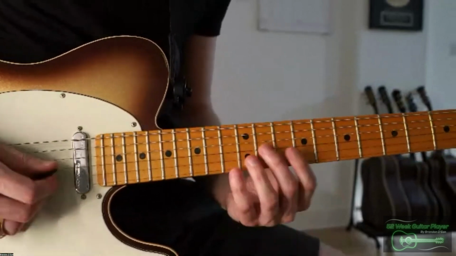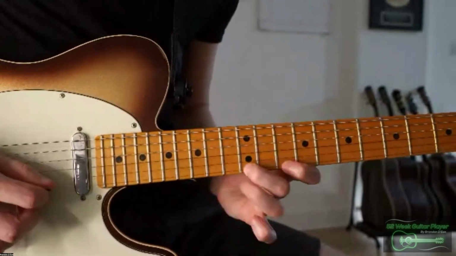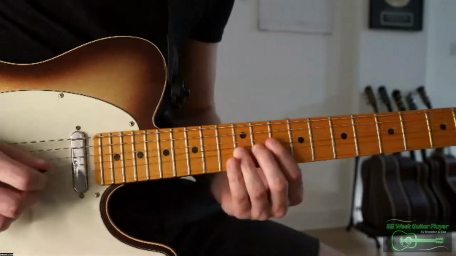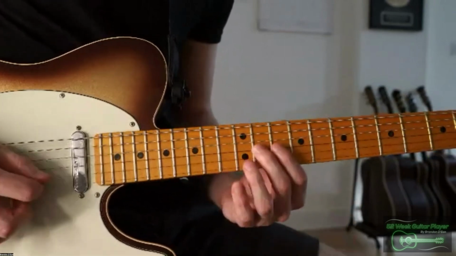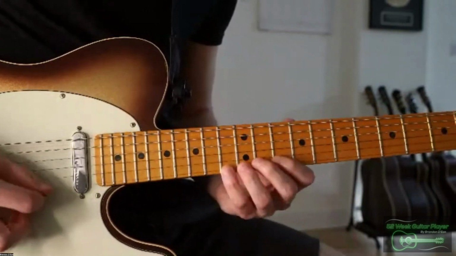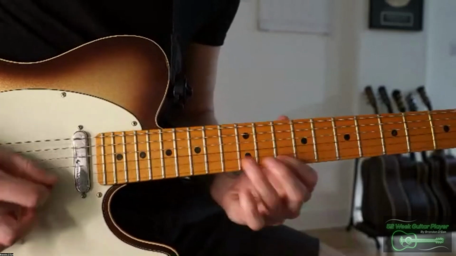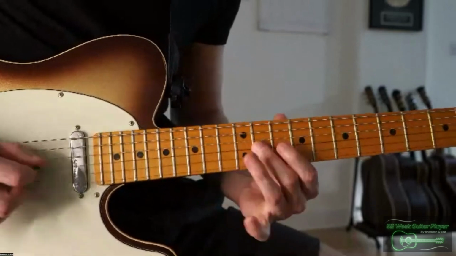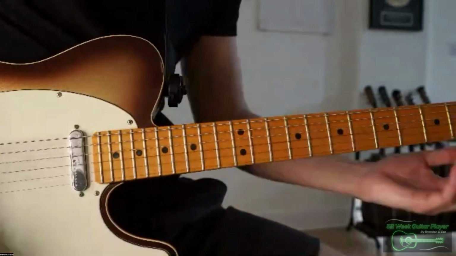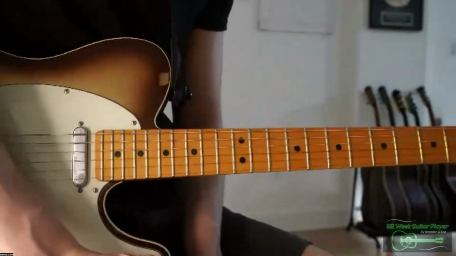And kind of just roll with it. Just play around that. This would be the simplified version. Just playing around that line. I like doing that quite a bit.